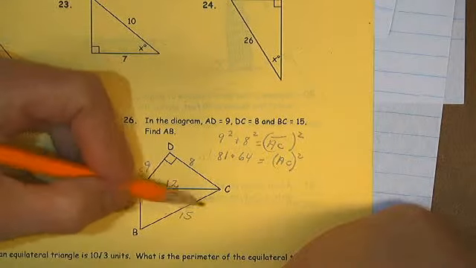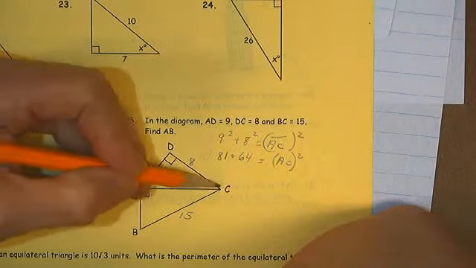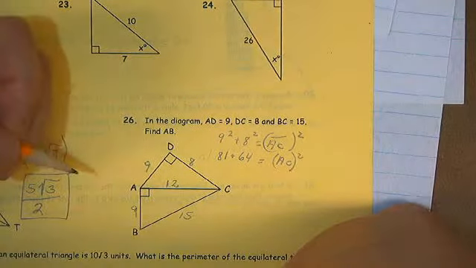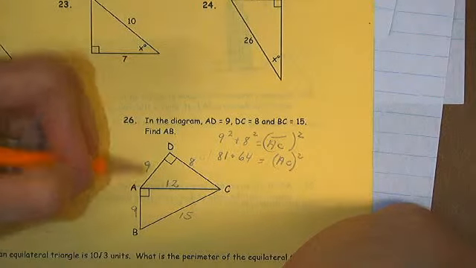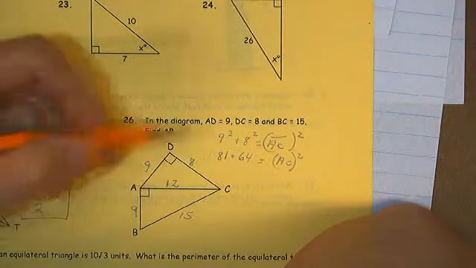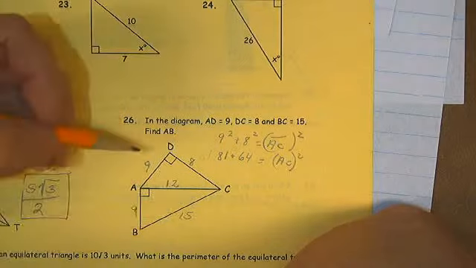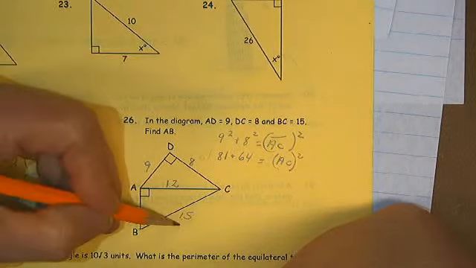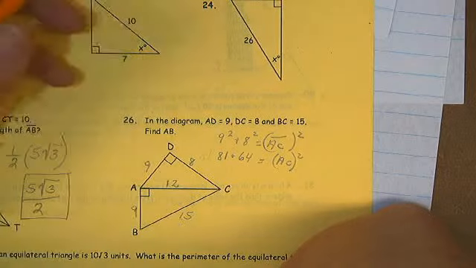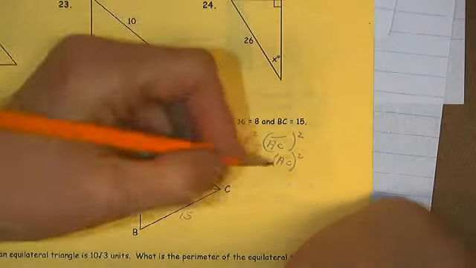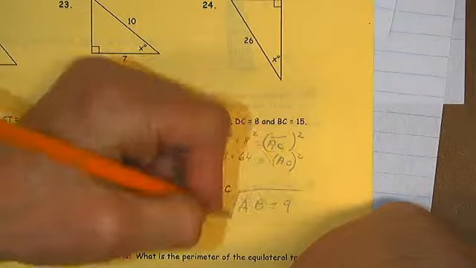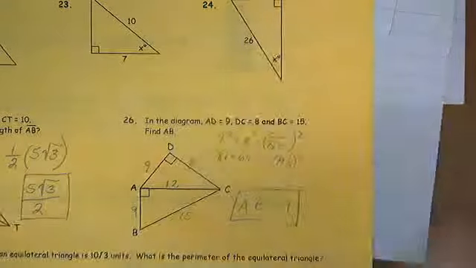Okay, so if this is 5 times 3 and this is 4 times 3, this is 3 times 3, or 9. I notice that this is a 3, 4, 5 right triangle. 144 plus 81 equals 225, to use the Pythagorean Theorem. So, AB is equal to 9. If you have questions, text me or email me.